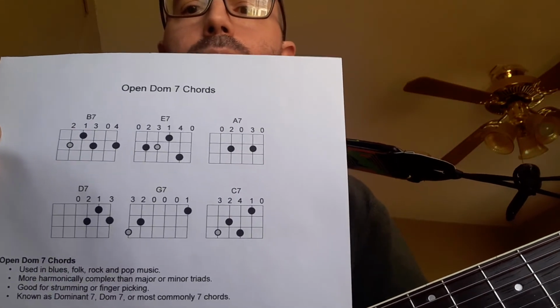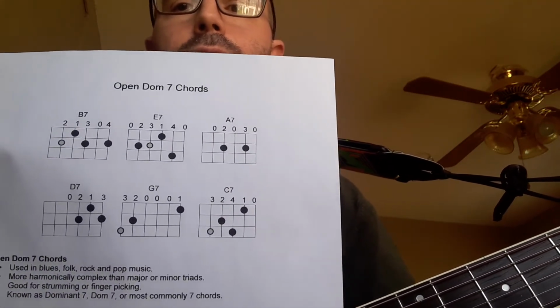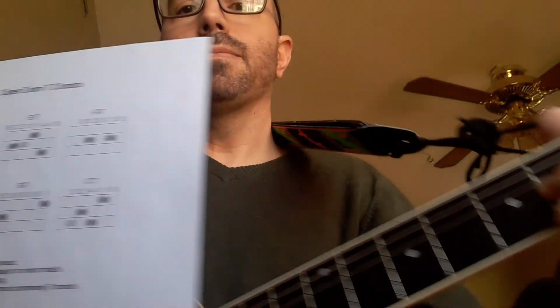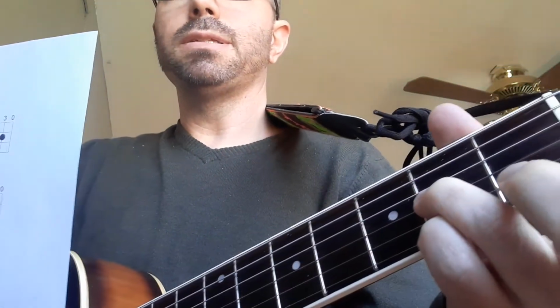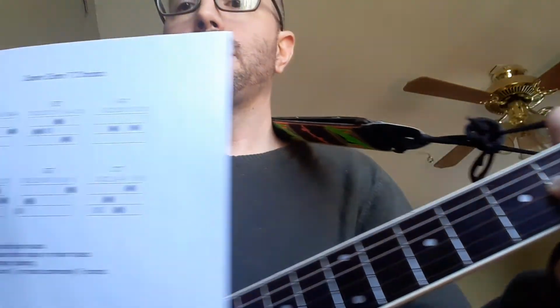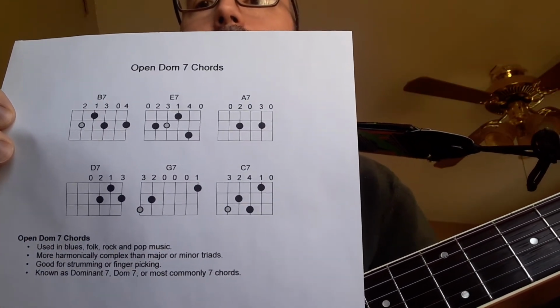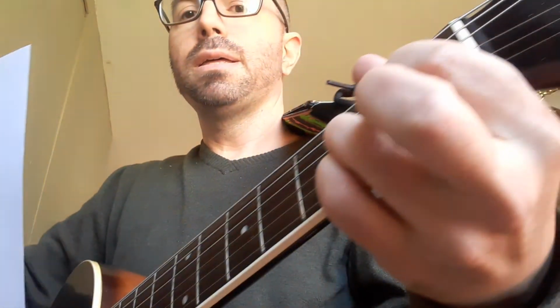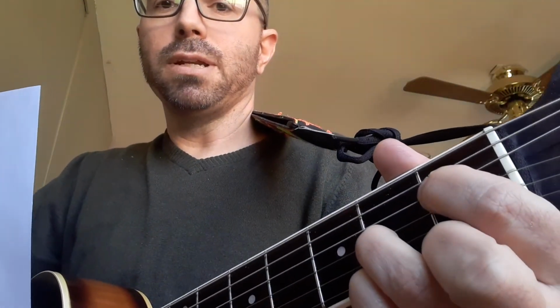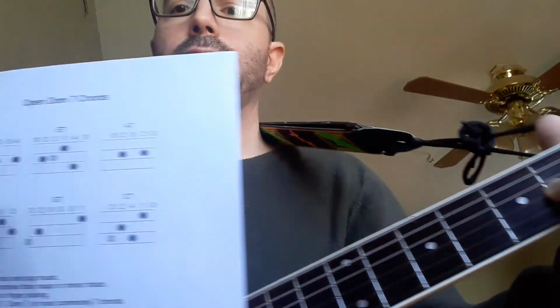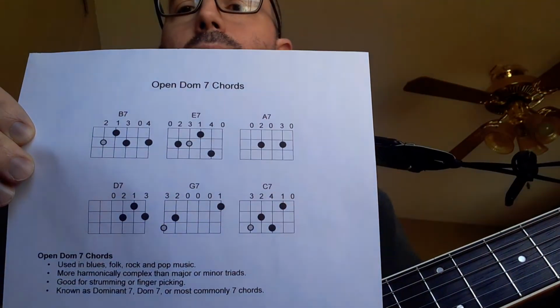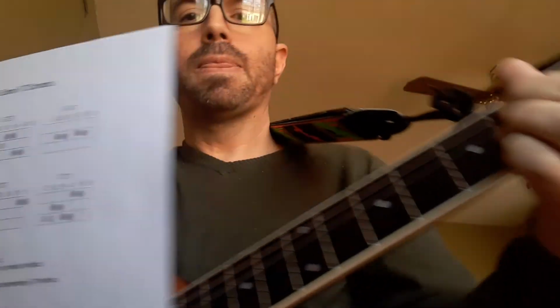The B string is open, and my 3rd finger's on the 2nd fret of the G string. There's my 3rd finger on the 2nd fret of the G string. The diagram tells me that my 1st finger goes on the 1st fret of the D string. There's my 1st finger on the 1st fret of the D string. And finally, it says 2nd fret of the A string.